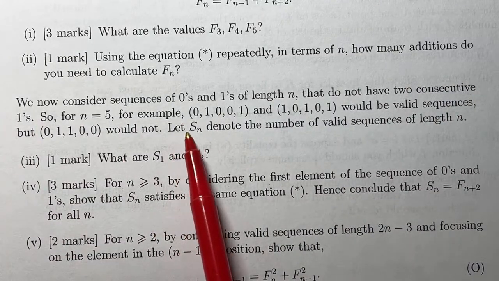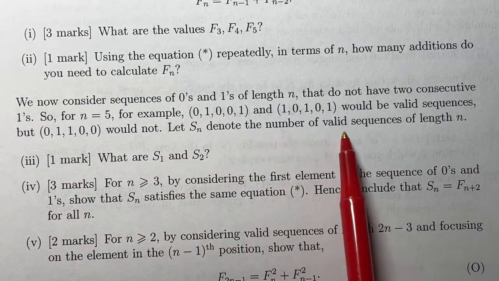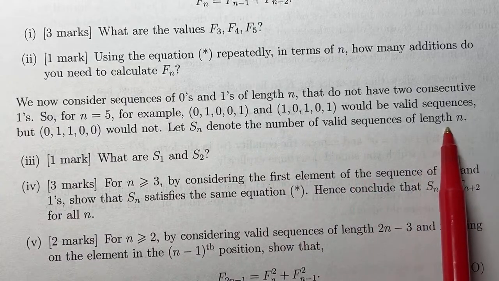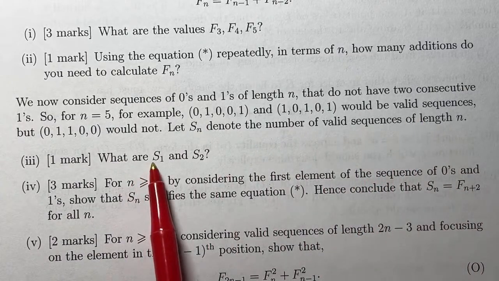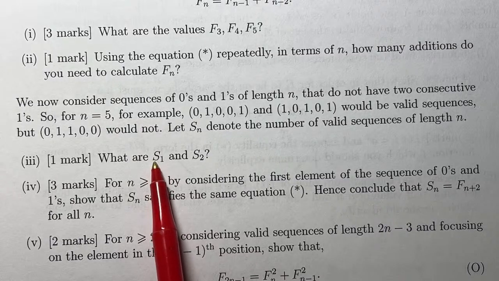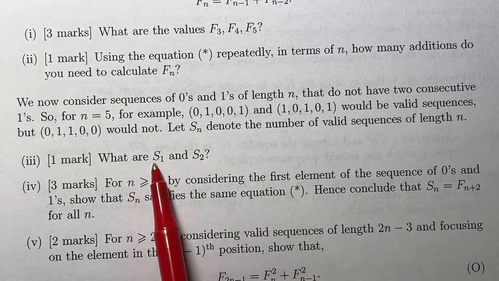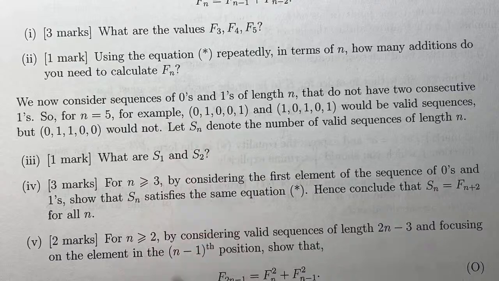And then we're going to let Sn denote the number of valid sequences of length n. And for this one, you just have to count. So this is a little bit of a counting question. We have to find S1 and S2. Right, I'll leave that to you guys.